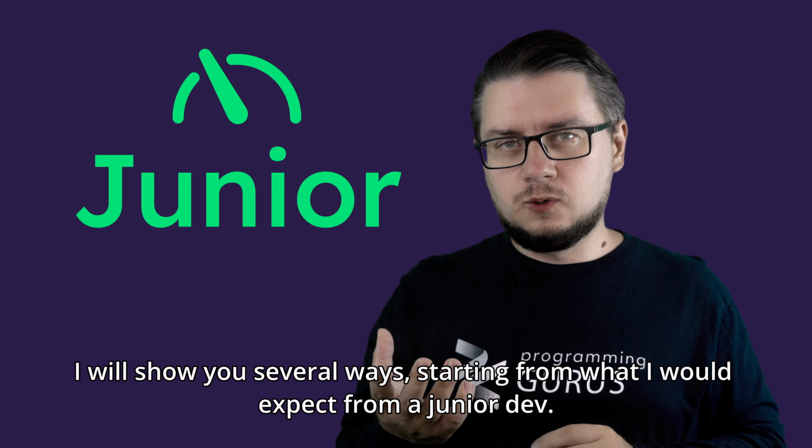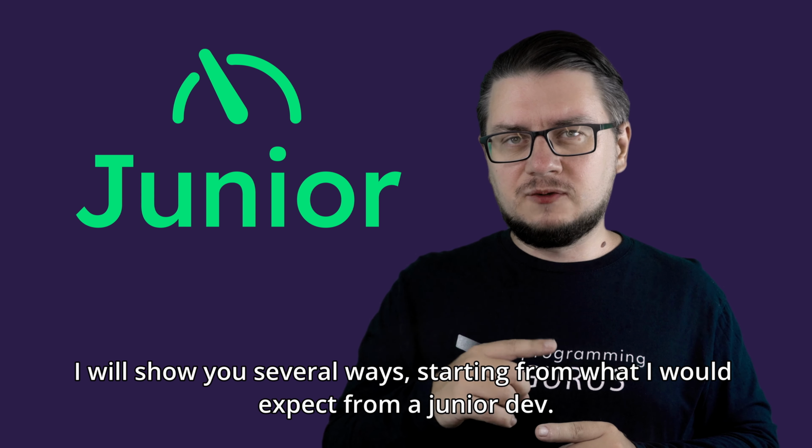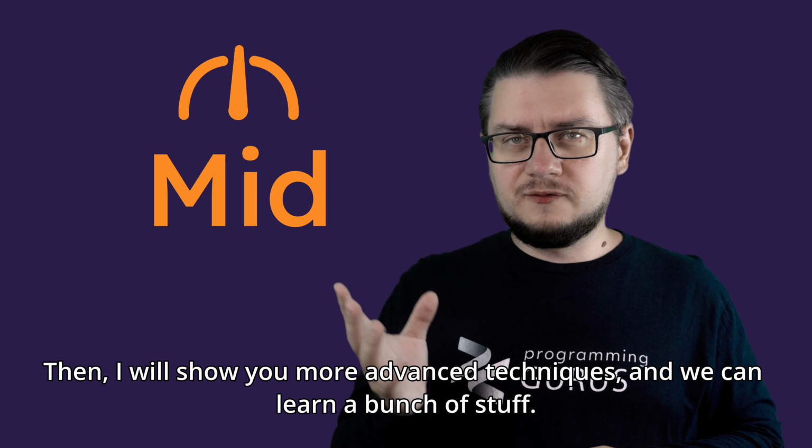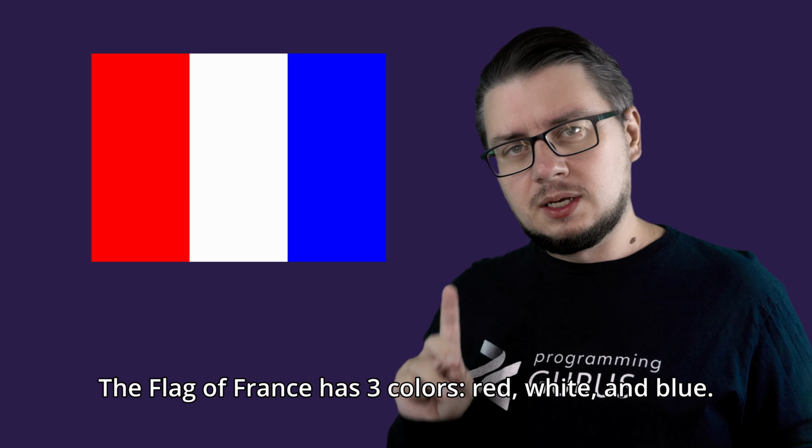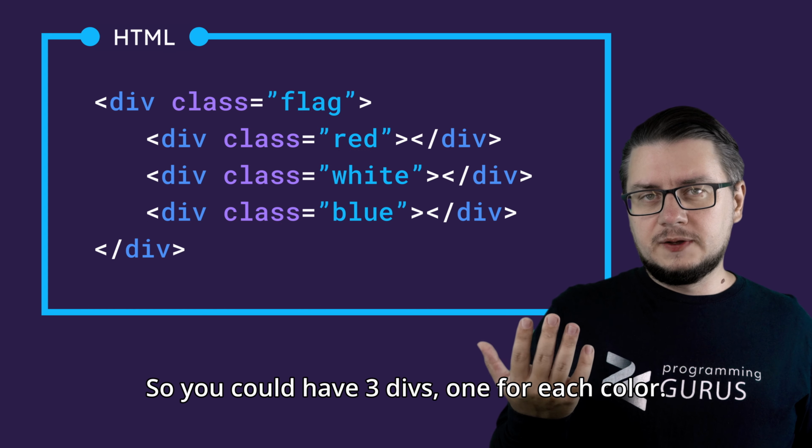I will show you several ways, starting from what I would expect from a junior dev. Then I will show you more advanced techniques and we can learn a bunch of stuff. Let's get started. The flag of France has 3 colors, red, white and blue. So you could have 3 divs, one for each color.